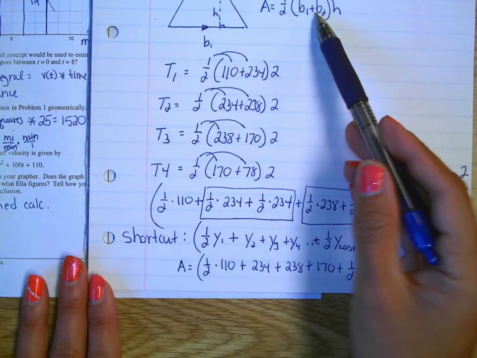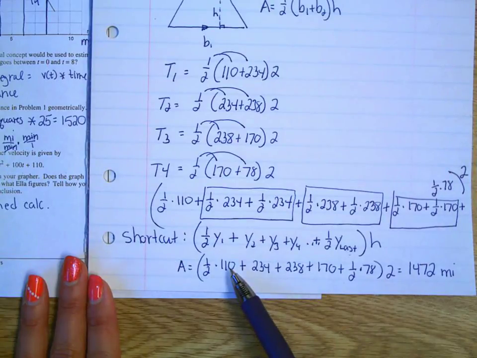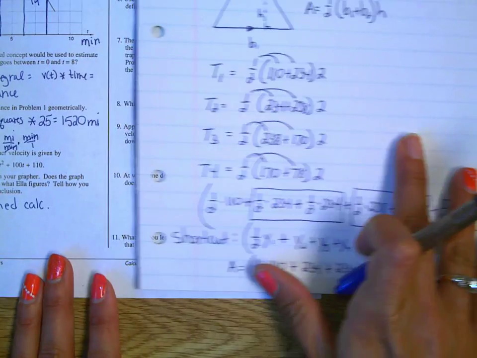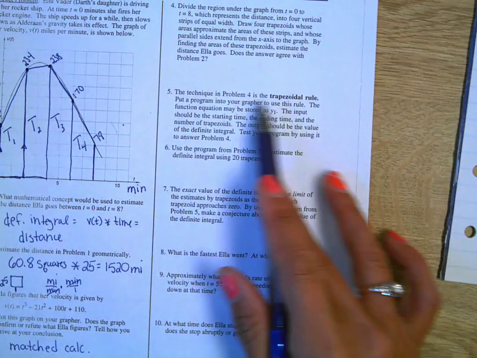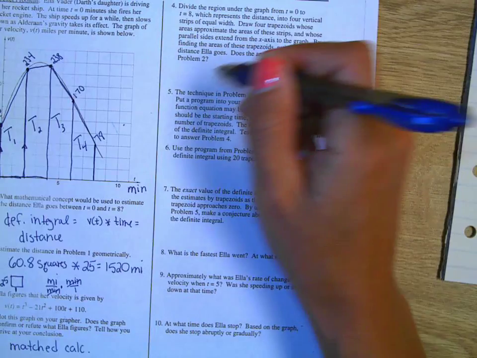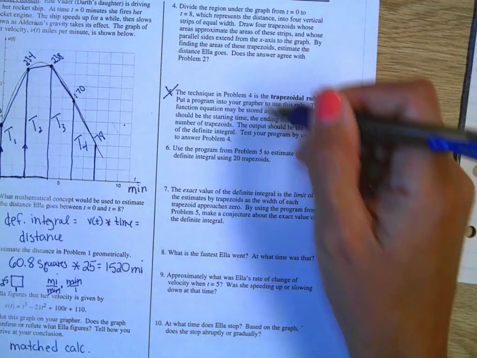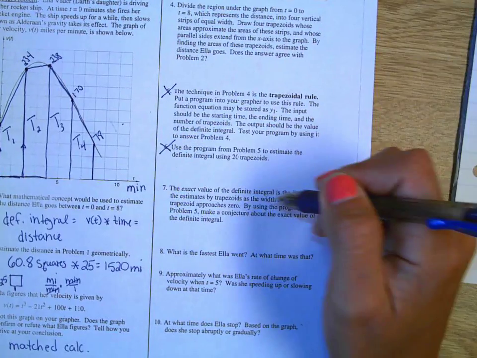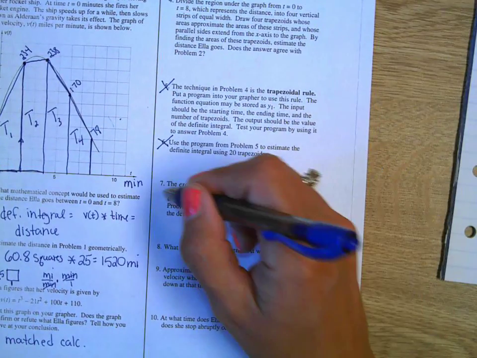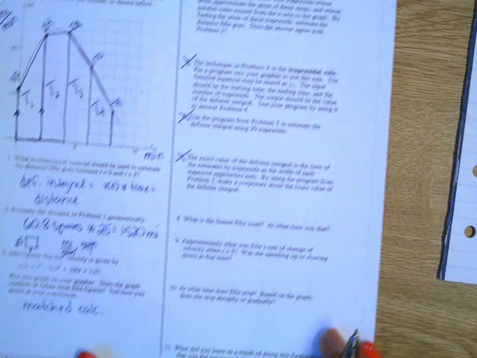It's the trapezoid rule, and we're going to be using the shortcut all of the time. And we'll go through another one in a minute after we finish this sheet up. Okay, we are not doing 5, it just tells you trapezoid rule. We're not going to do anything there. It says use a program. We're going to do that another day. 7 we're not doing.